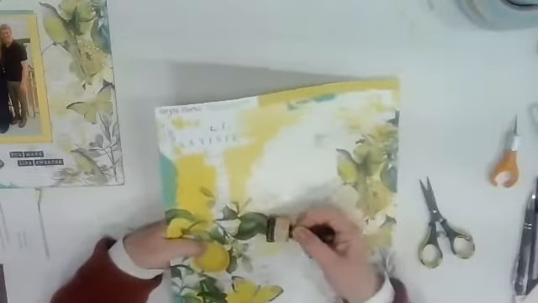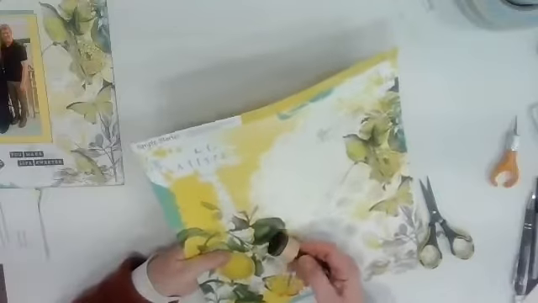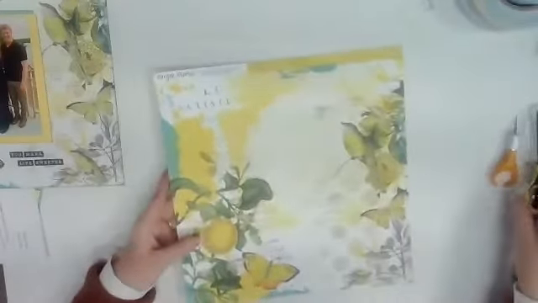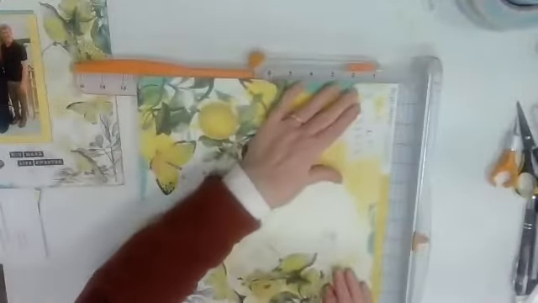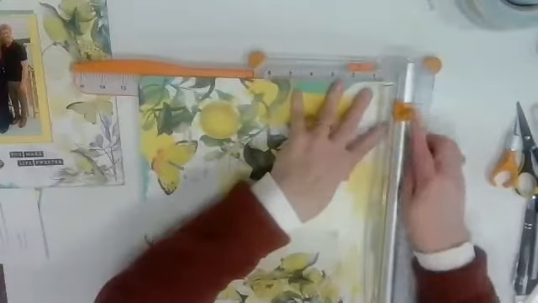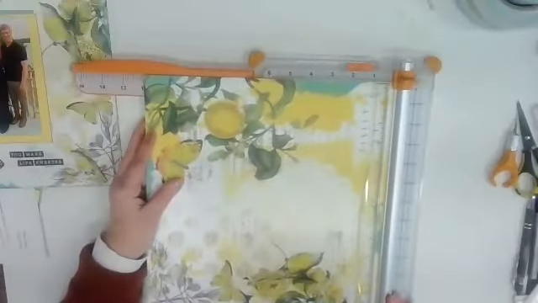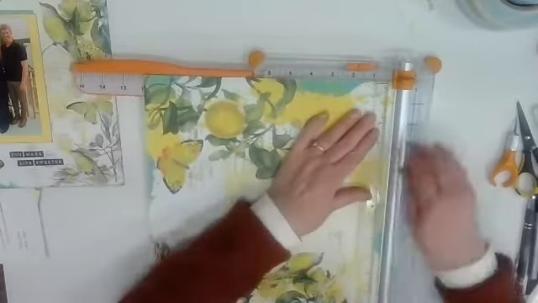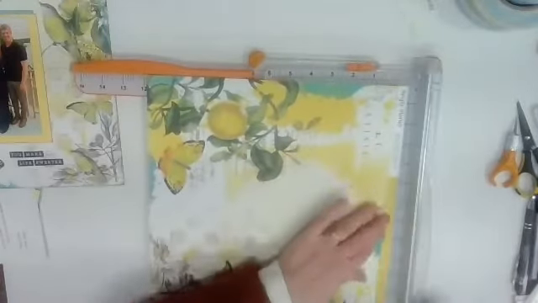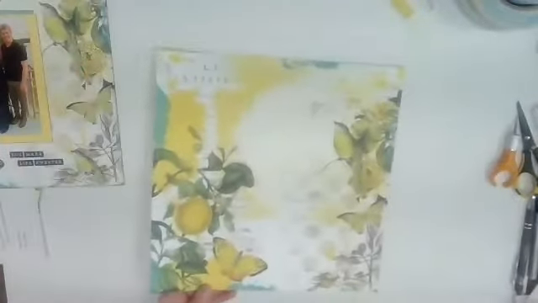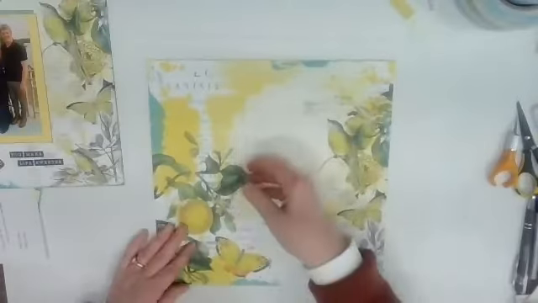I'm just going to ink that a little bit so that I don't see that little edge. There. Perfect. Okay, so I cut that out. I'm going to cut off the header. There to save. So I cut that out.